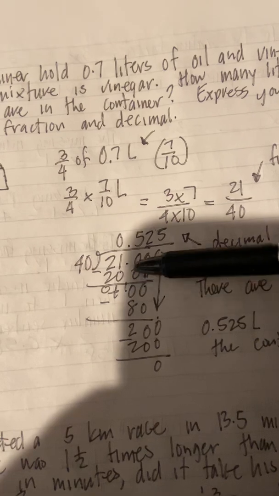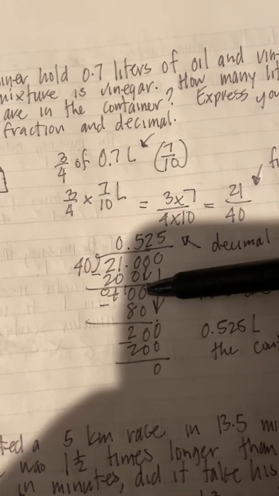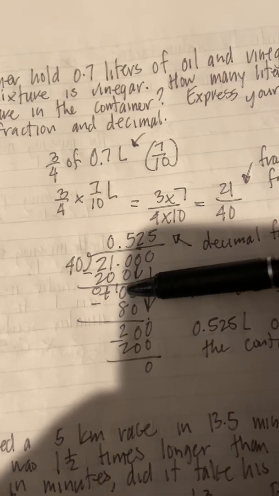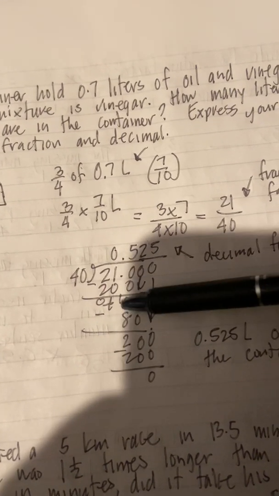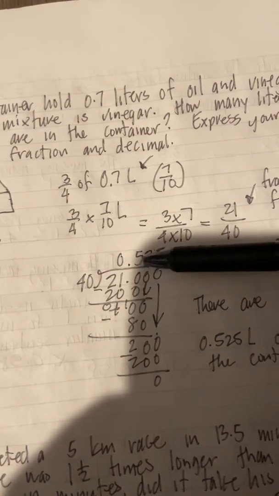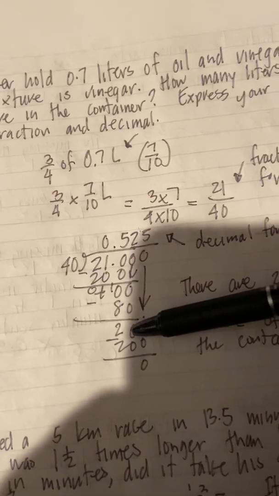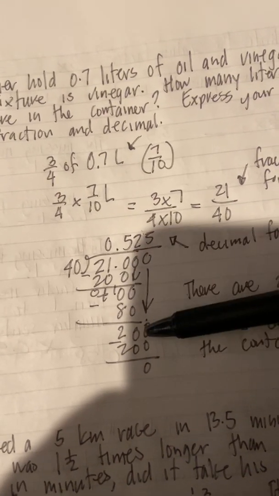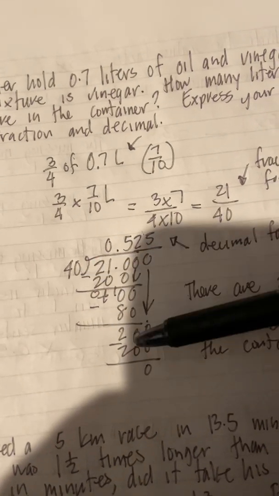Now you get 210. 40 would go in 5 times. 5 times 40 is 200. We got 10 left over. I'm going to bring down a 0. Now I get 100. 40 goes into 100 2 times. 2 times 40 is 80. I'm going to get 20 as my remainder. Don't want a remainder. So bring down one more 0, and I get 200. 40 goes into 200 5 times. 5 times 40 is 200.